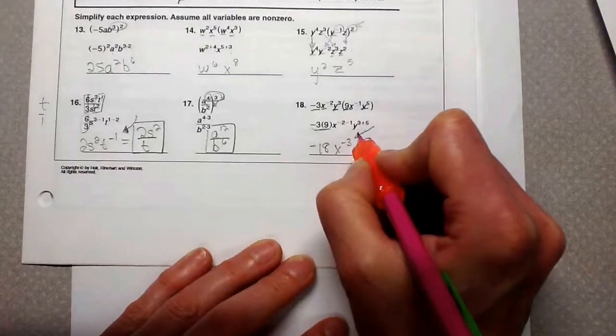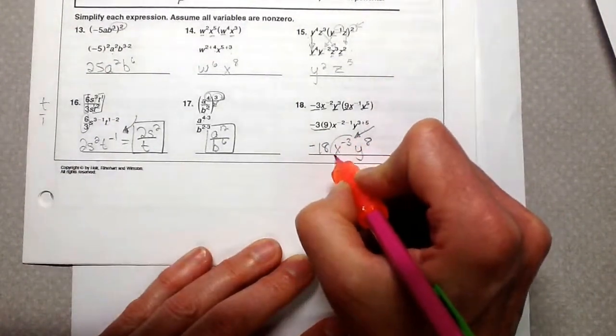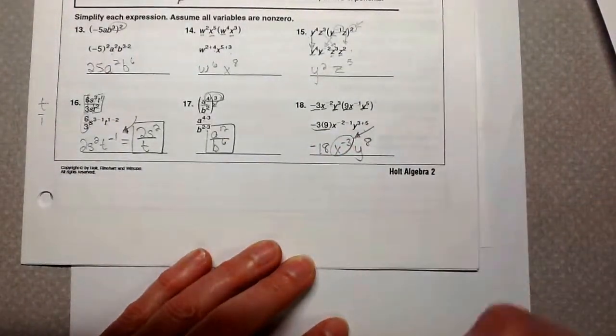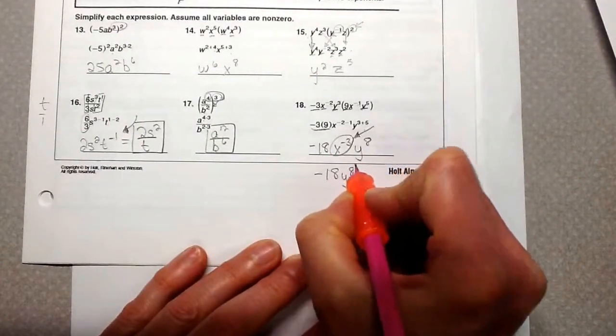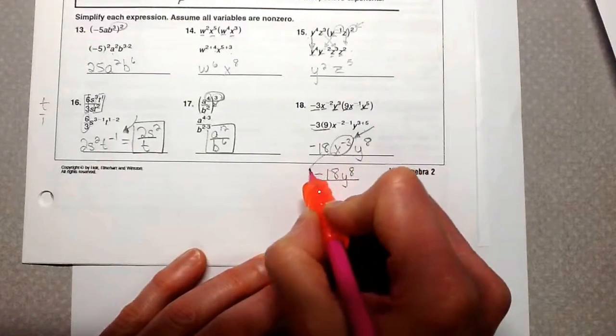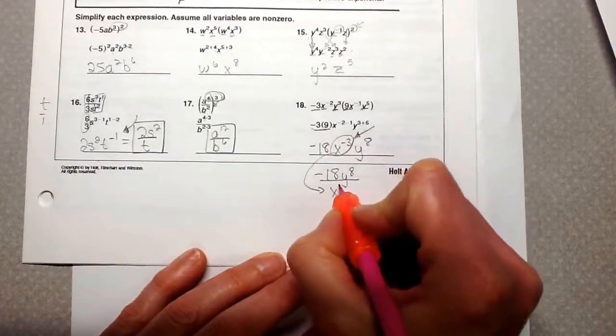Problem is we have a negative exponent. And the negative exponent is only on the x. So that's the only thing that gets moved to the denominator. So we have negative 18, y to the 8th. And then this moves us to the denominator. So we have x cubed.